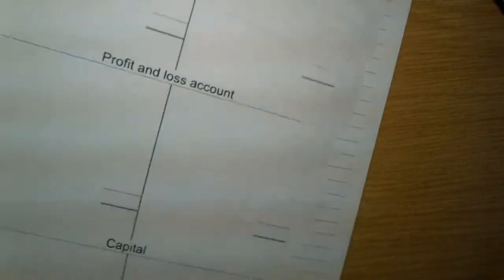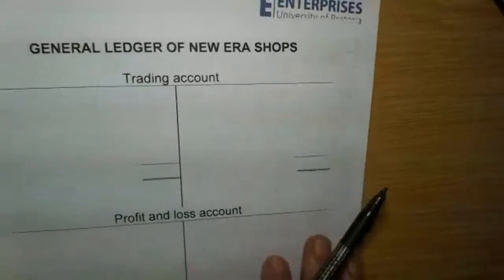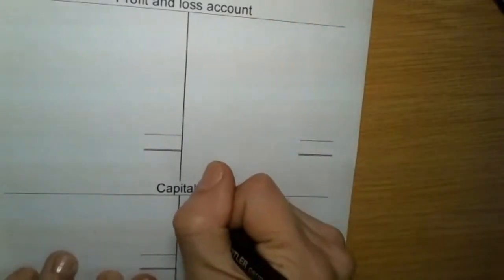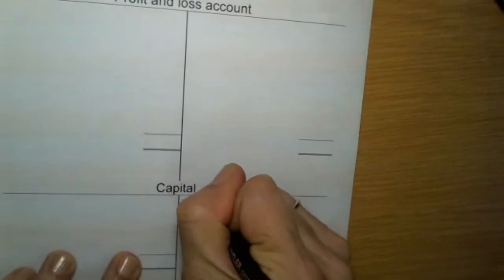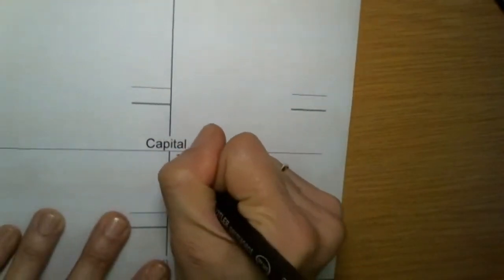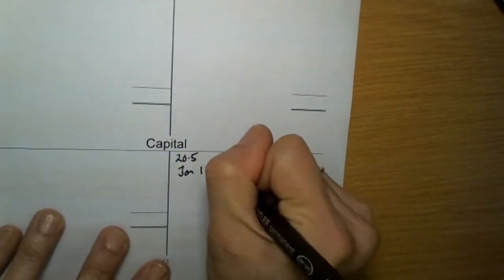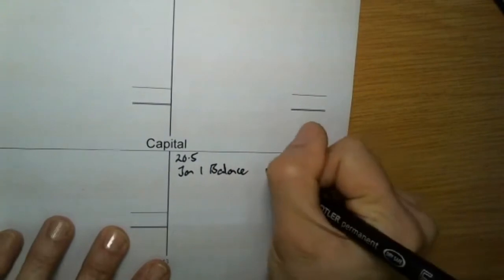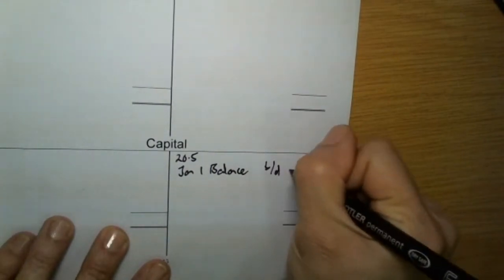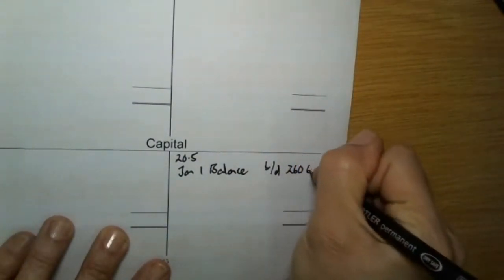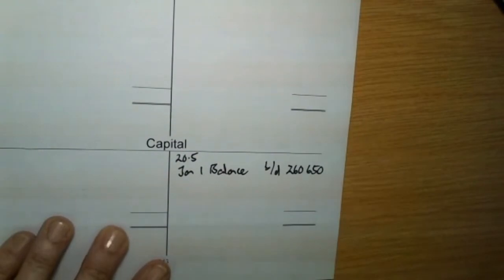So I'm just going to start by putting that into my capital account at the beginning of the year, 20x5, January the 1st, I have a balance brought down on the credit side of 266.50, okay?